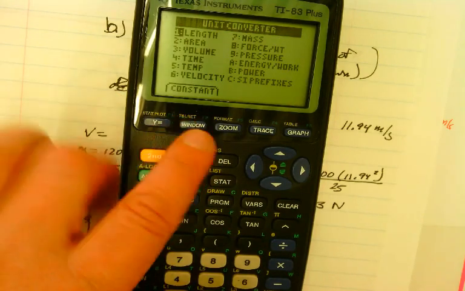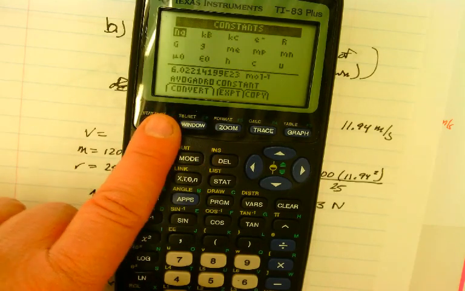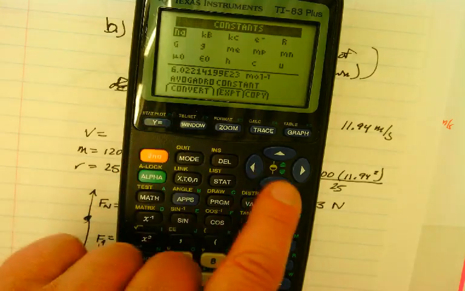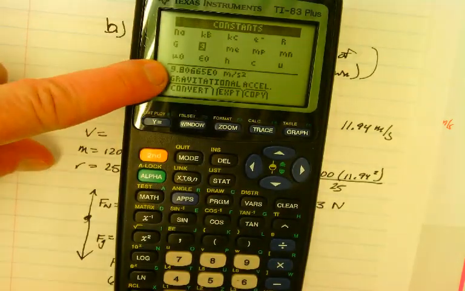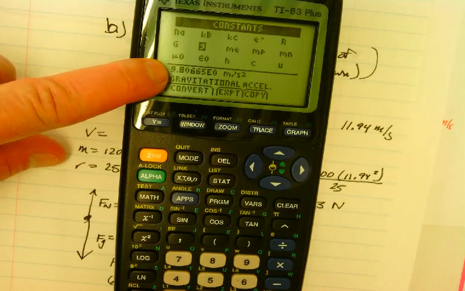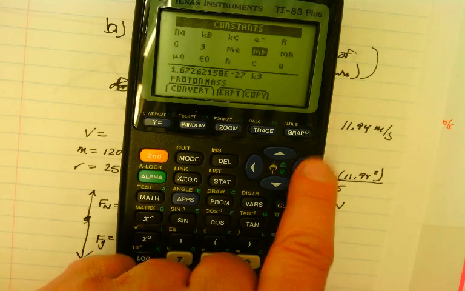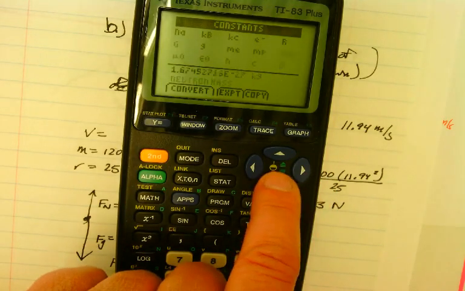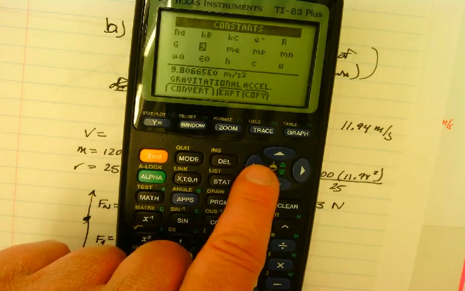Oh, look, they have constants. Look at all your constants. So if you ever have a constant that you don't know, like G, let's say you're taking a test and you don't know G, they're all stored in your calculator for you. Here's the mass of an electron. Here's the mass of a proton. It'll tell you what the number for gravity is. Yeah, it's right there. That's awesome.